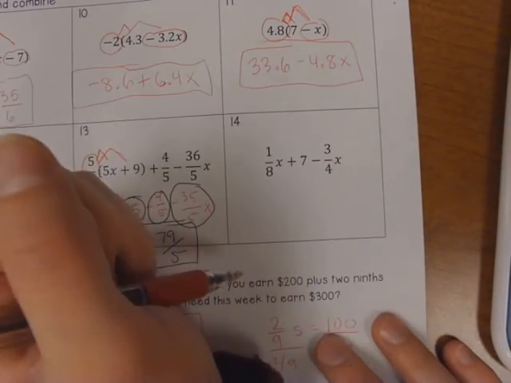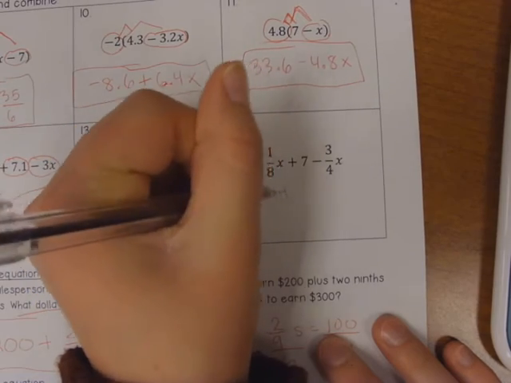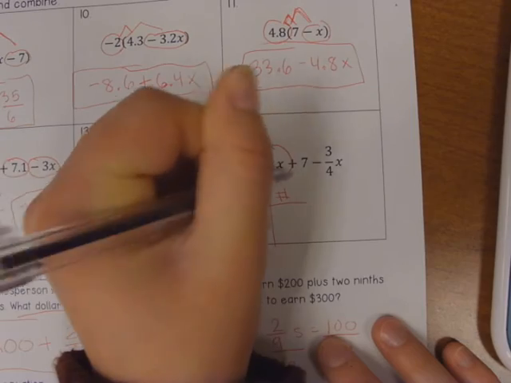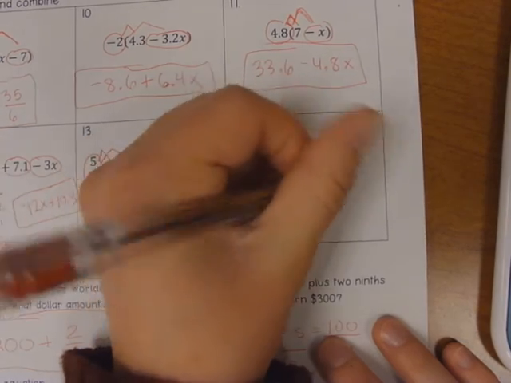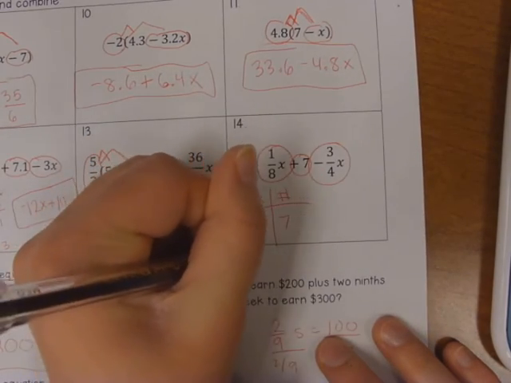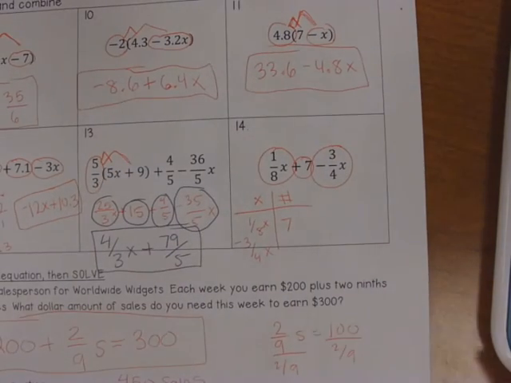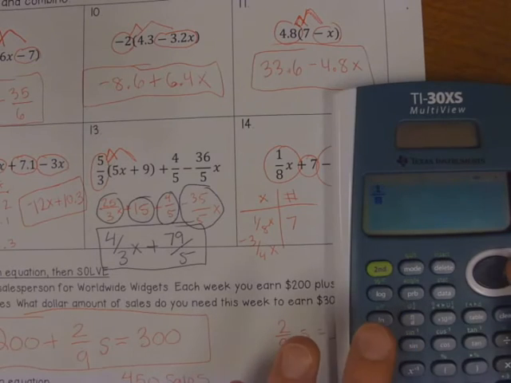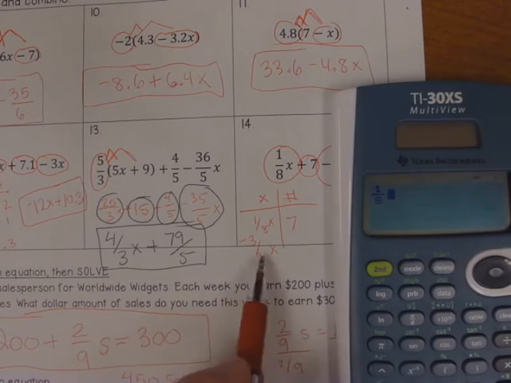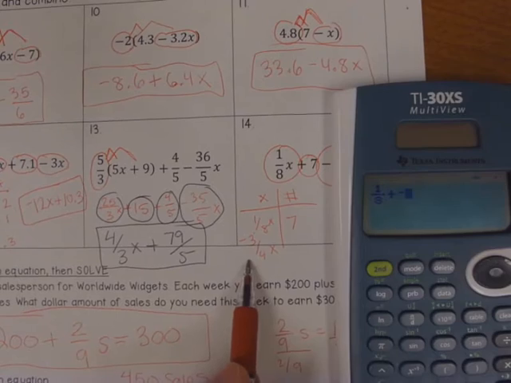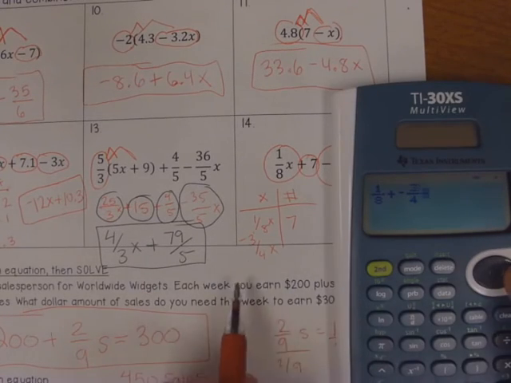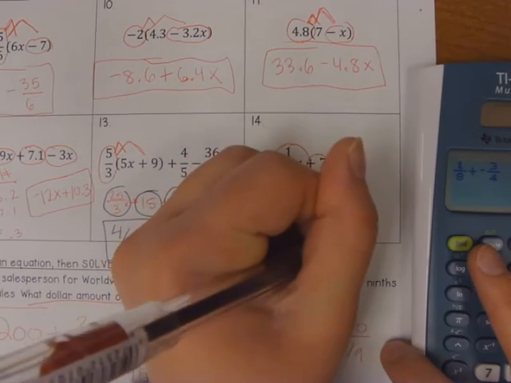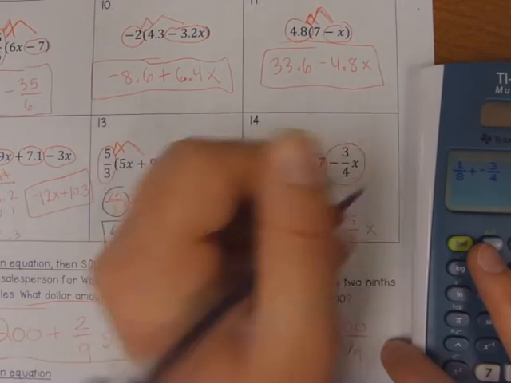14. No distributing needed, so you just have your t-chart. 1/8 x. 7. Negative 3/4 x. One-eighth plus negative 3/4 is negative 5/8 x plus 7.